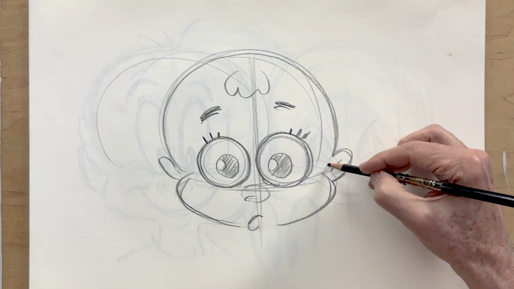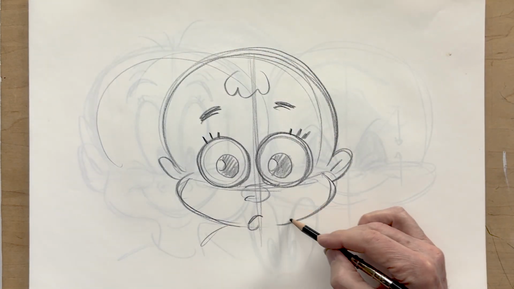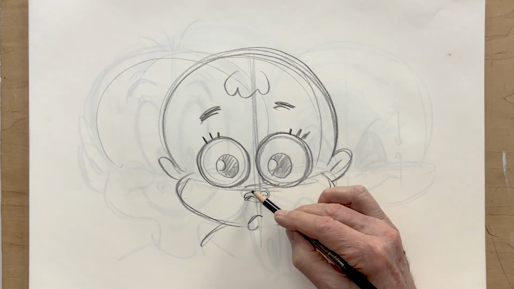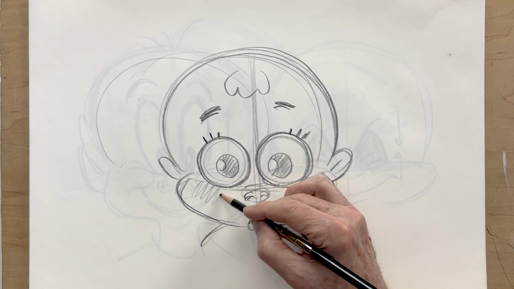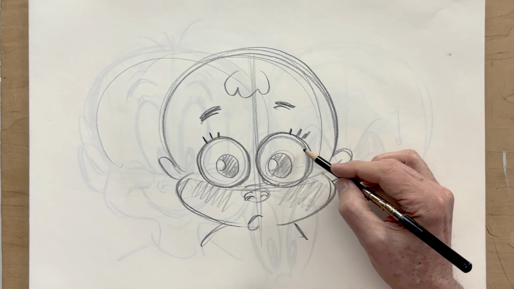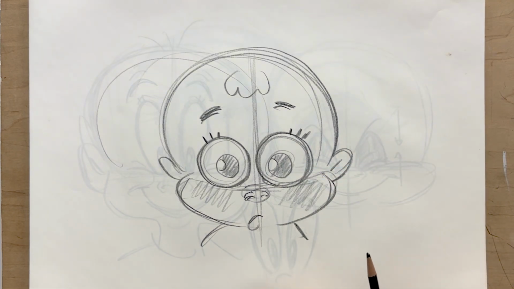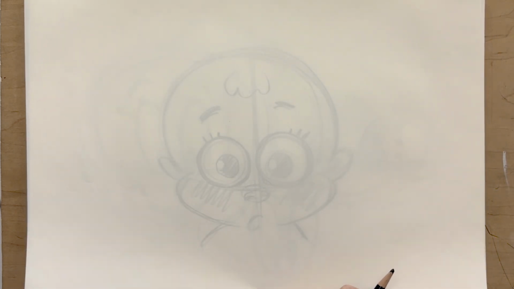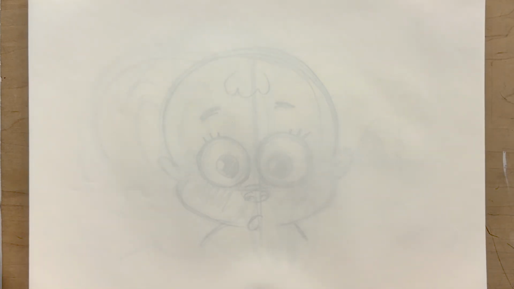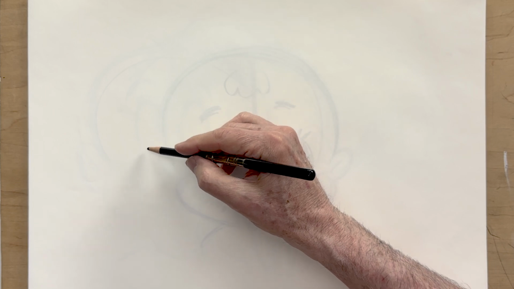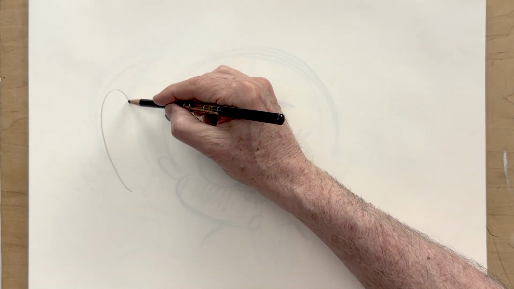So that could be an innocent little look for a character, almost a baby. I'll make the nose even smaller. Shade the cheeks a little bit. So that can be like an infant look. And it also could be kind of a goofy look too. There's all kinds of different sizes and shapes that you can get with eyebrows. You can get, like I said, the elongated eye.